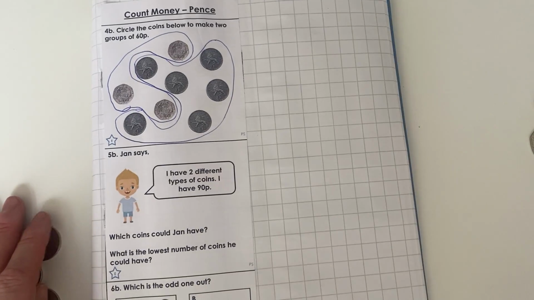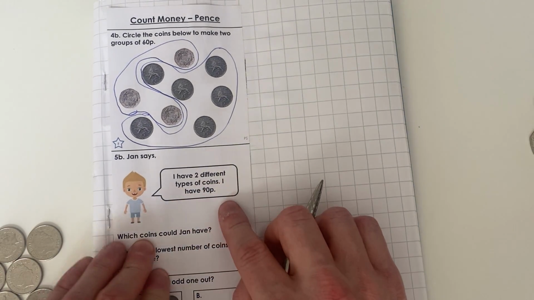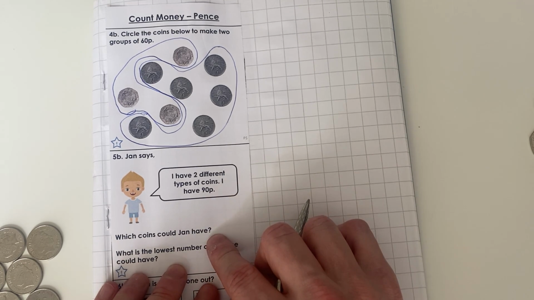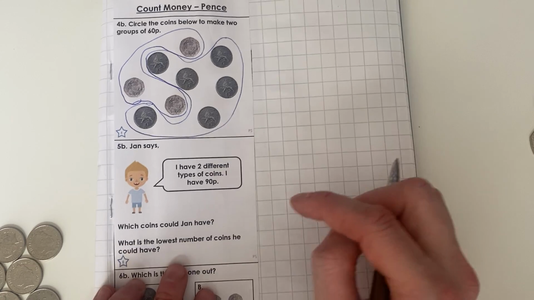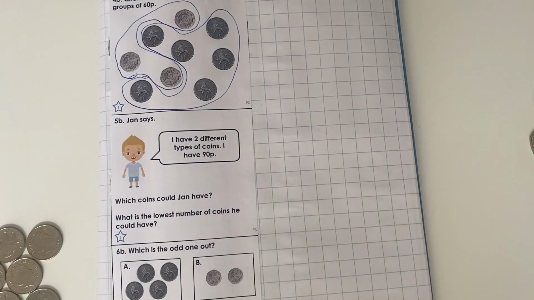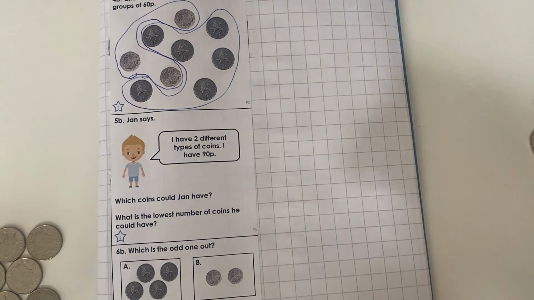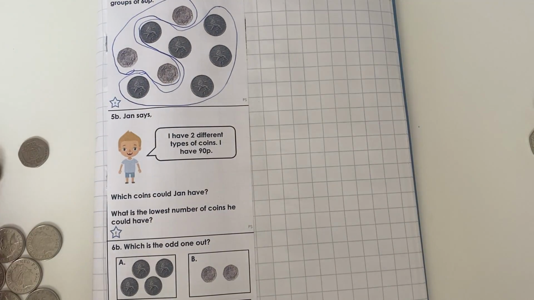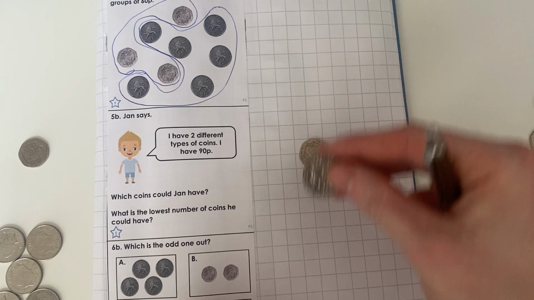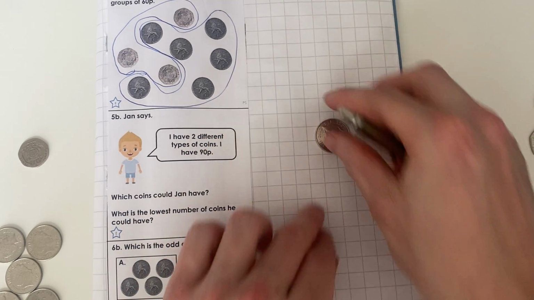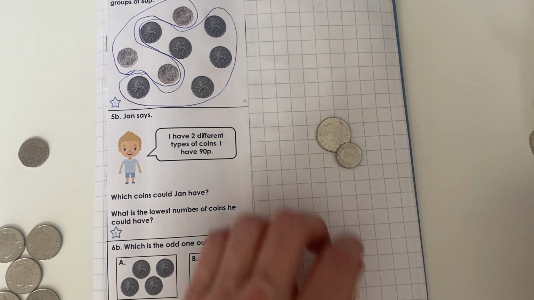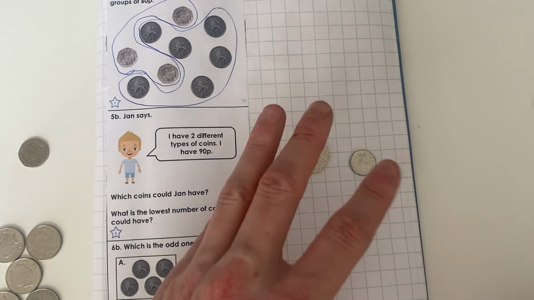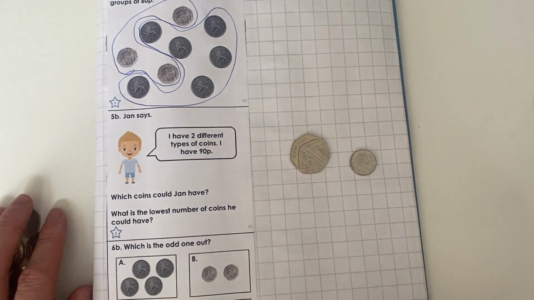Our next question says, Jan says, I have two different types of coins. I have 90p. What coins could Jan have? What is the lowest number of coins he could have? Now, when it says two different types of coins, it means two different denominations. So it could be 20p's and 10p's. It could be 10p's and 5p's. It could be 50p's and 5p's. It doesn't matter how many we have of each, as long as we only have 2 types.